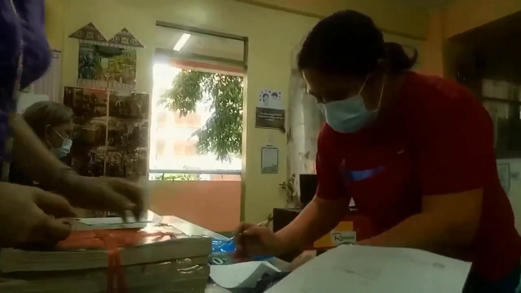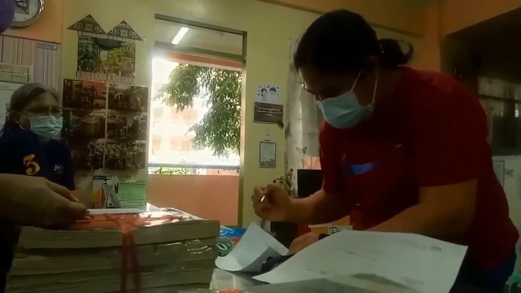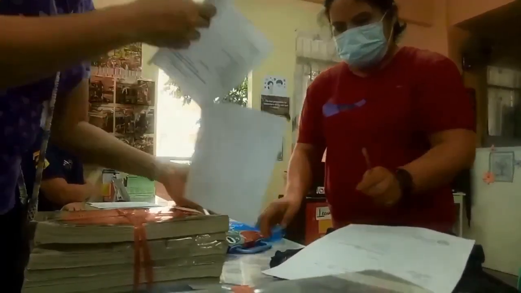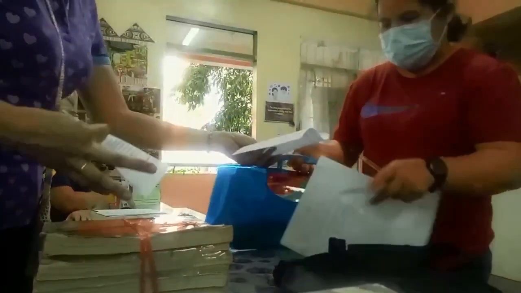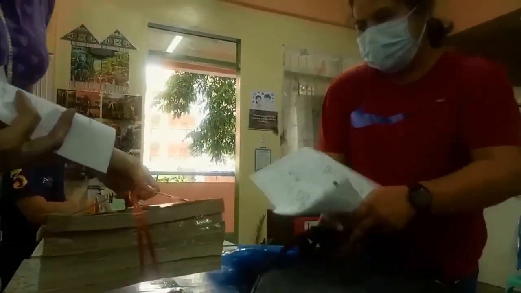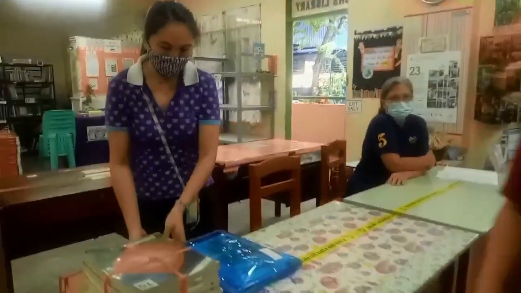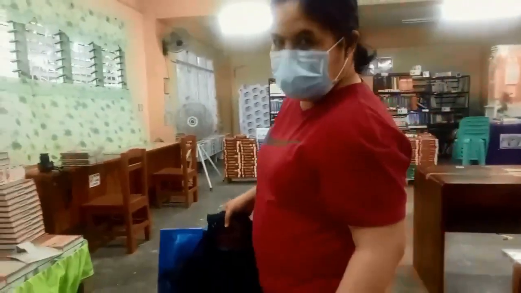Fourth, get the learner's kit from the distribution officer and sign a receiving form. And last, leave the premises through the designated exit only. We discourage that the parents or guardians stay longer in the premises after getting the kit.